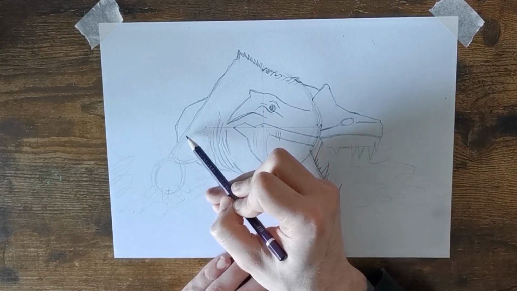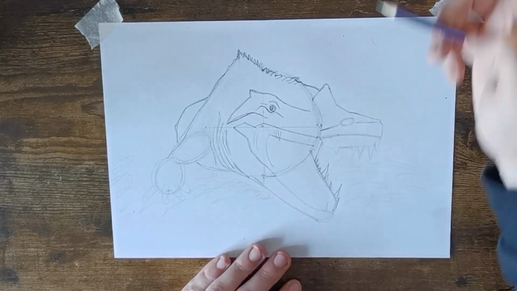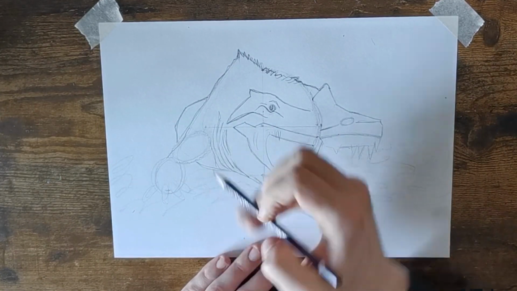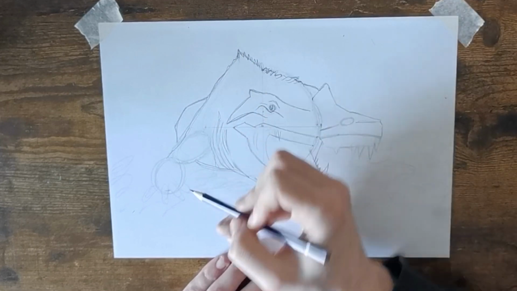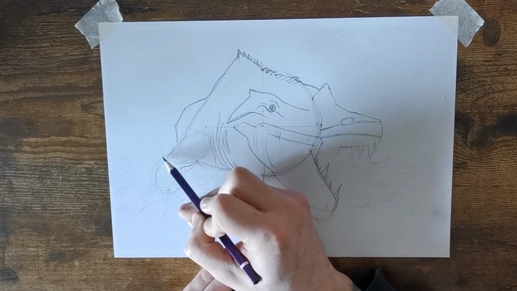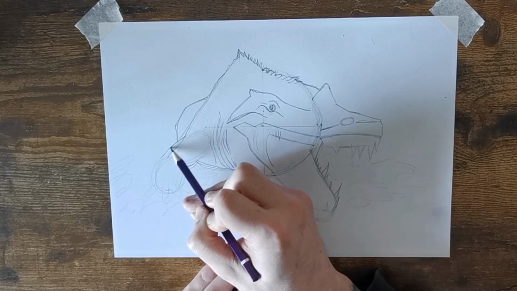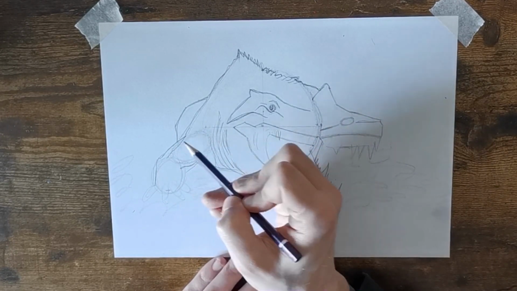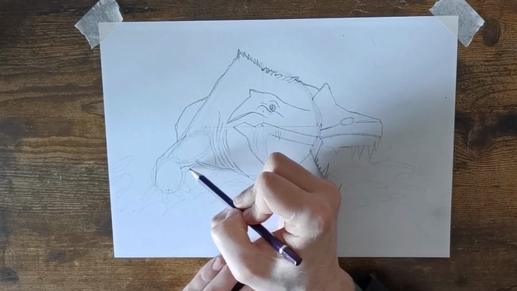Here's the arm. It's going to come out. It's really like a thick belly of an arm. And then it comes down, joint bent there.